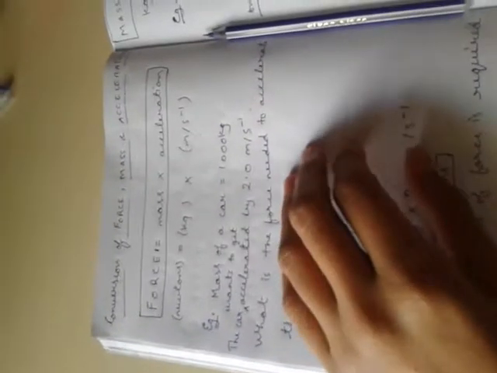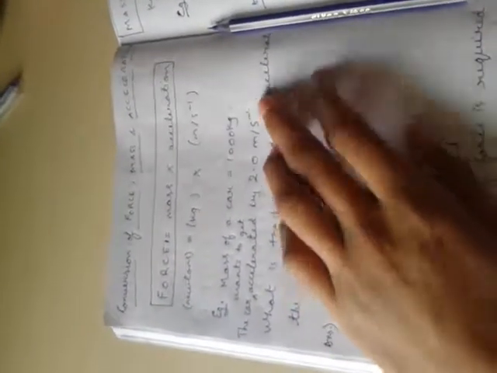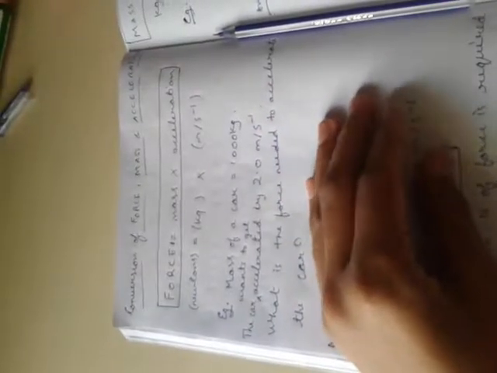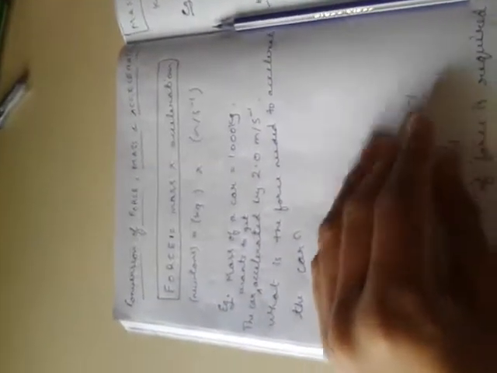If you get it, try this question and find the answer. If the mass of a car is equal to 1000 kg and the car wants to get accelerated by 2.0 meters per second square, what is the force needed to accelerate the car? How you will find that, I'm going to tell you.